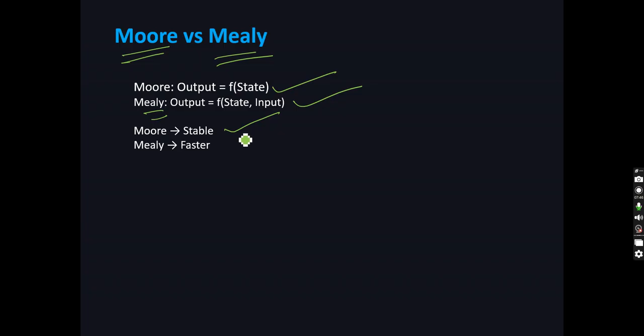Moore is more stable, so it has noise reduction. Sometimes circuits are prone to noise, and that noise is less in Moore. Coming to Mealy, the circuit works faster since it contains fewer states. We will see what states are, why we have states, and what sequential logics are.